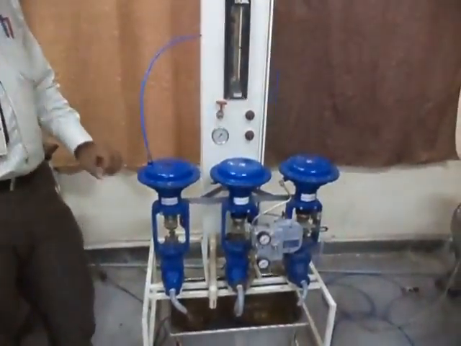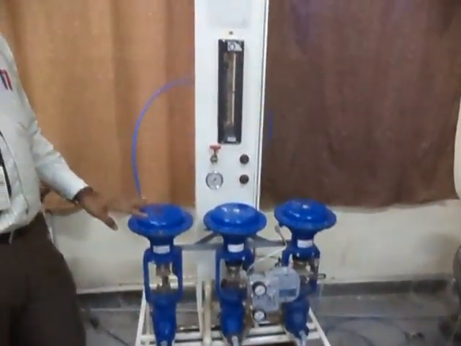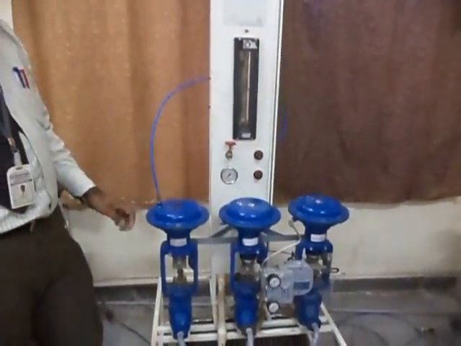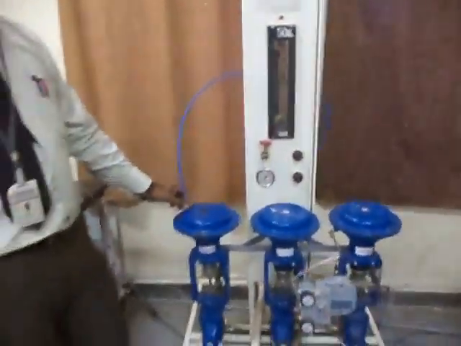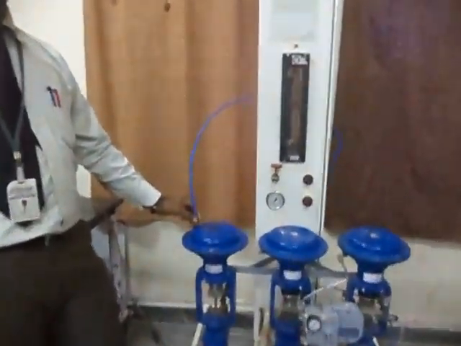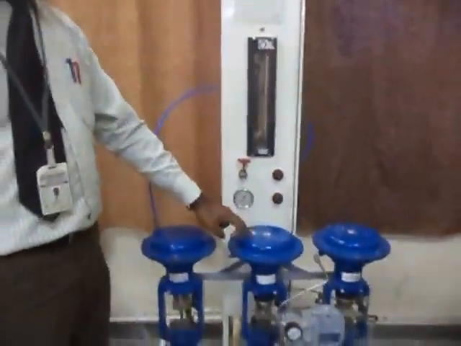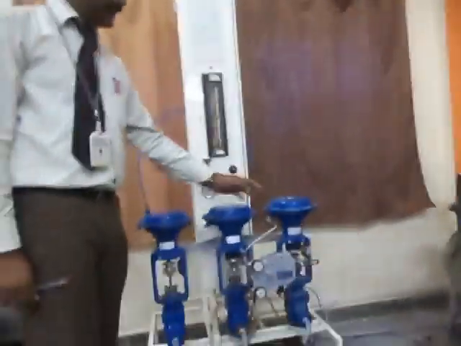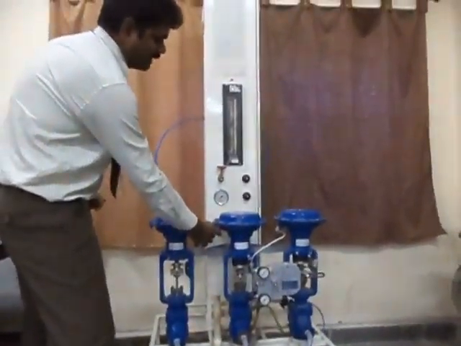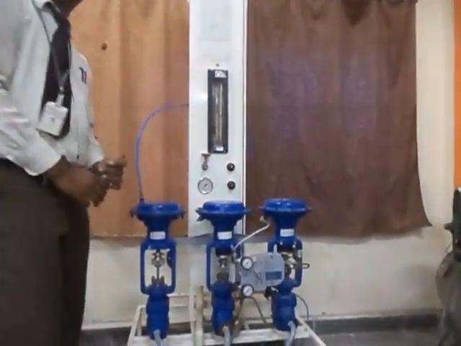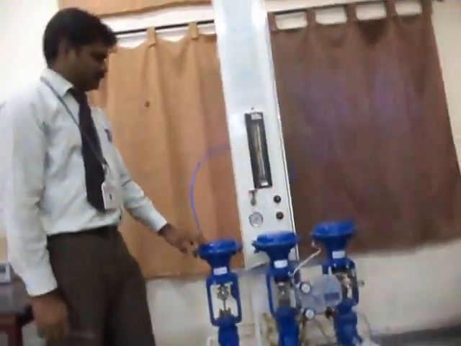So 2 types of signals we give: one is air to close and another is air to open. For the equal percentage valve we apply air to close, and for the quick opening valve and linear valve we apply air to open, which is applied underneath of this control valve.